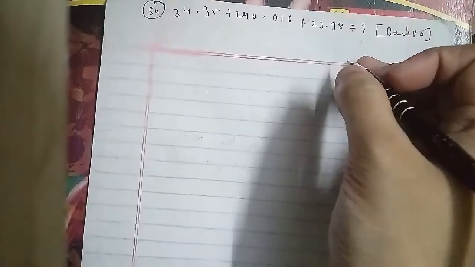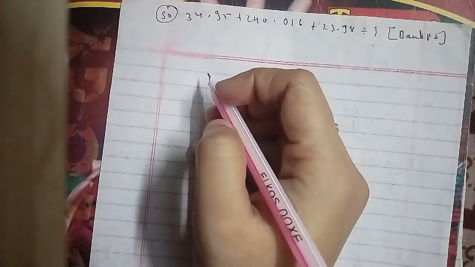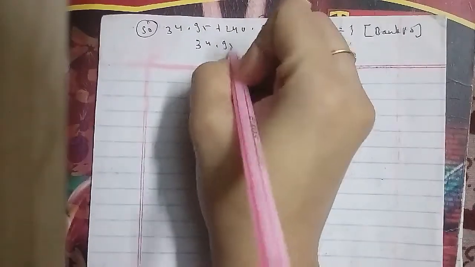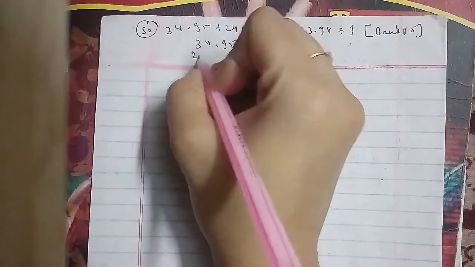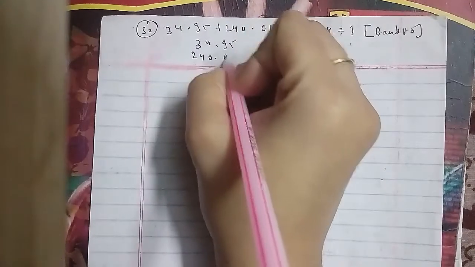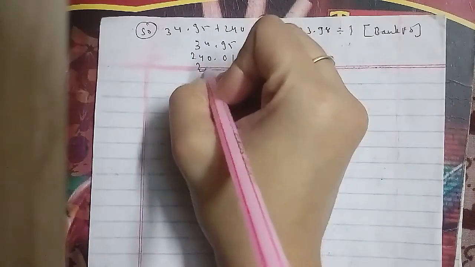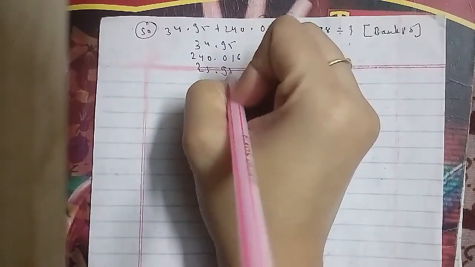So let's go ahead with the solution. We have 34.95, 240.016, and 23.98.